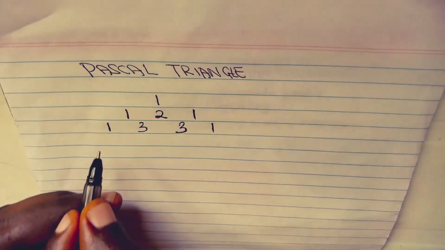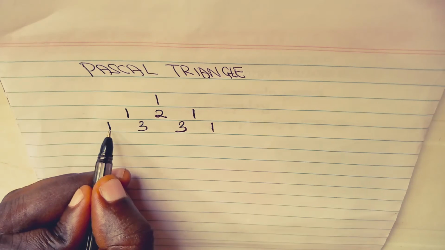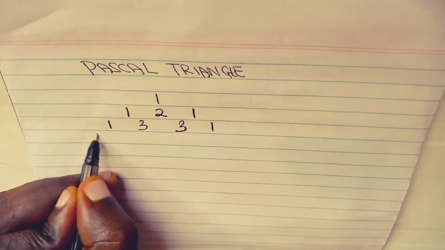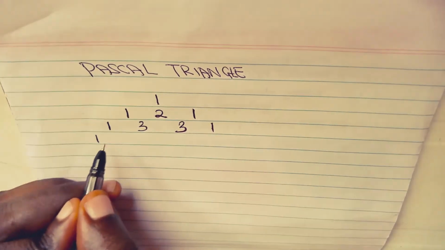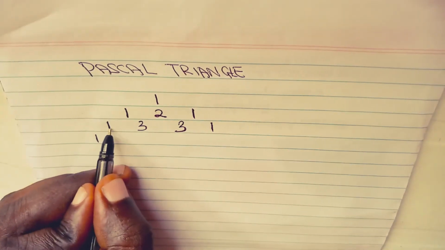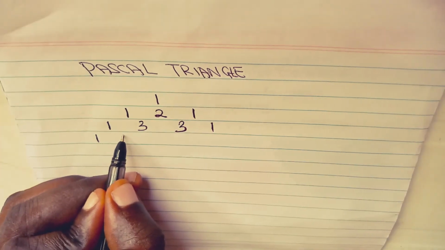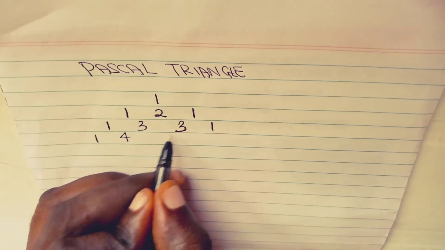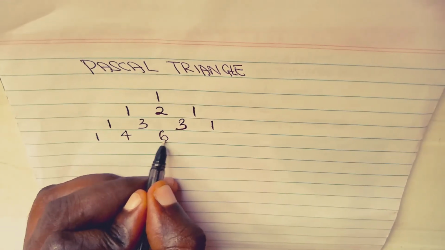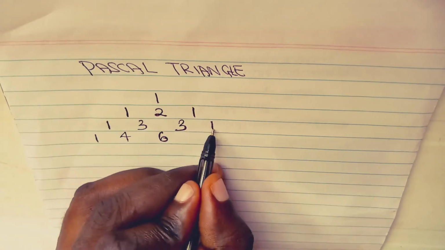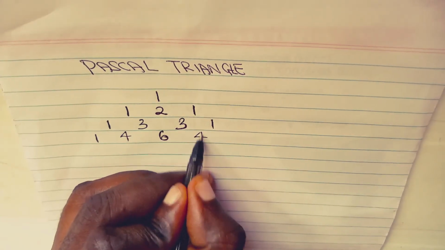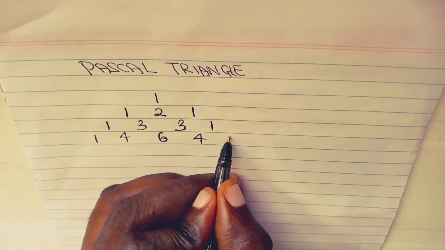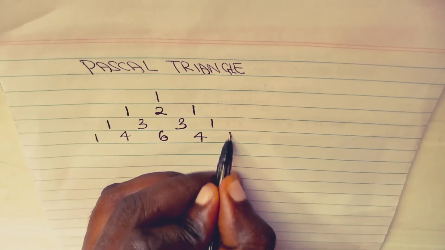I could go to row 4 now. Row 4, and then the same process. 0, nothing to 1 is 1, outside it, between nothing and 1. 1 plus 3 will give me 4, and 4 comes in between 3 and 1. Then 3 plus 3 will give me a 6, which is going to come in between 3 and 3. And then 3 plus 1 will give me another 4, which is going to come in between 3 and 1. And then 1 to nothing, in between 1 and nothing, is 1.